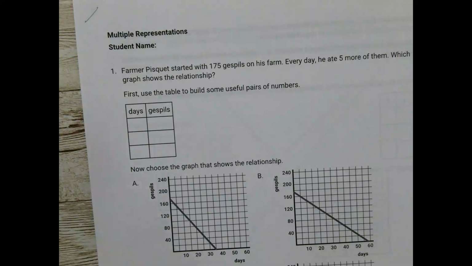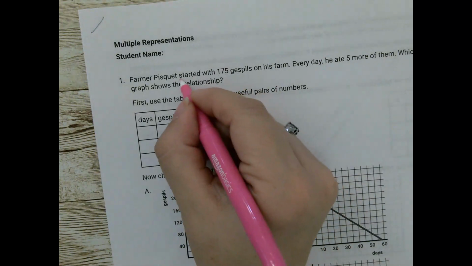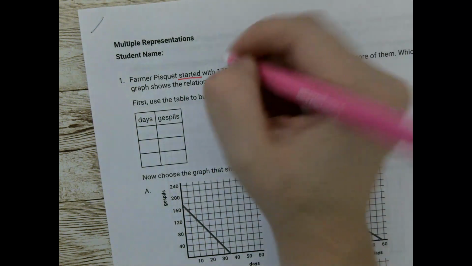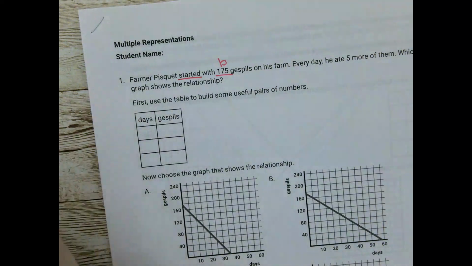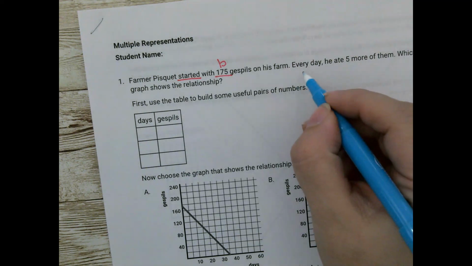All right. Farmer Pisquet started with 175 jespils. So remember, these are nonsense. That's your B. Very good. That's how much he started with. Remember, we talked about the starting amount is your B. Okay? And then it says every day he ate 5 more of them.